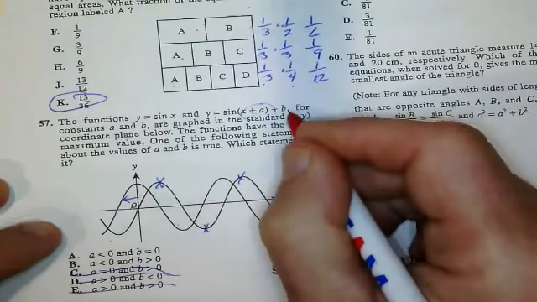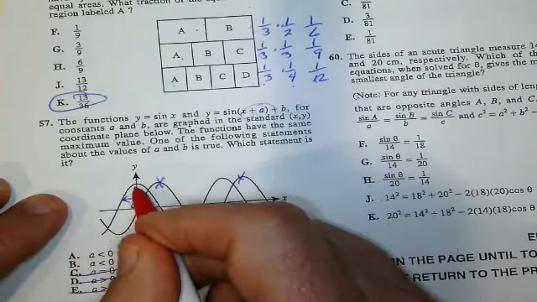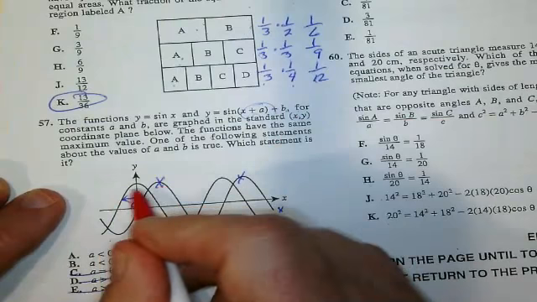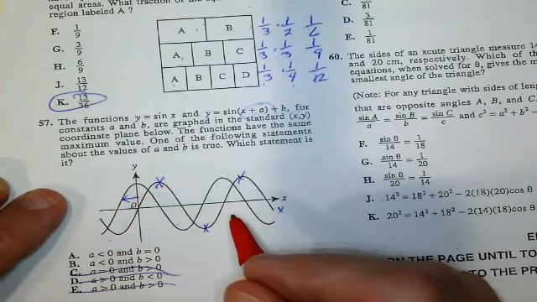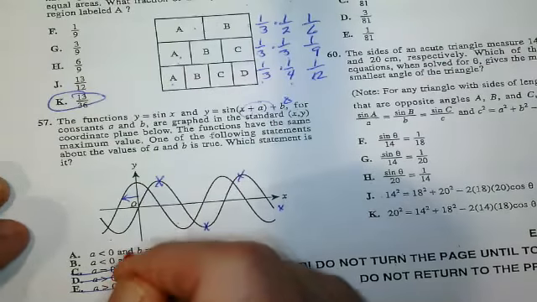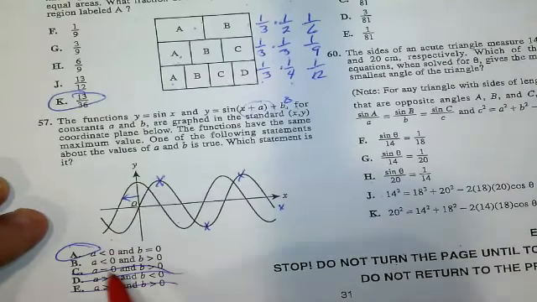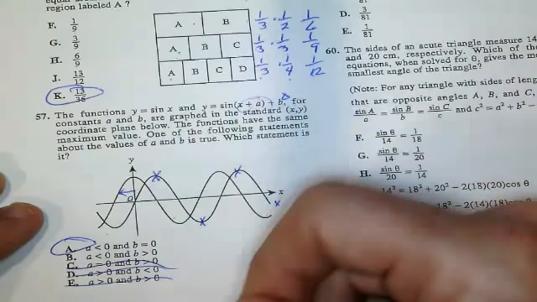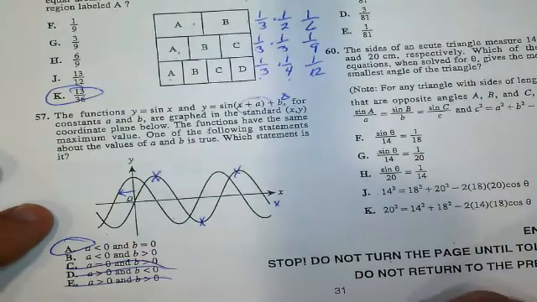Now b, this is my height. Notice they're the same height. So has b been changed? The answer to that is no. So b must be 0. So then that answer is A. A is less than 0, B equals 0 because the height of the curve has not changed.